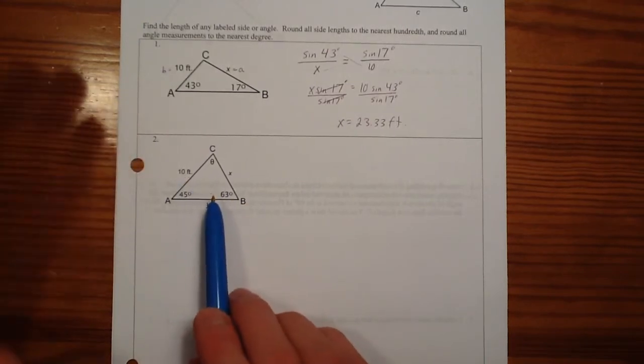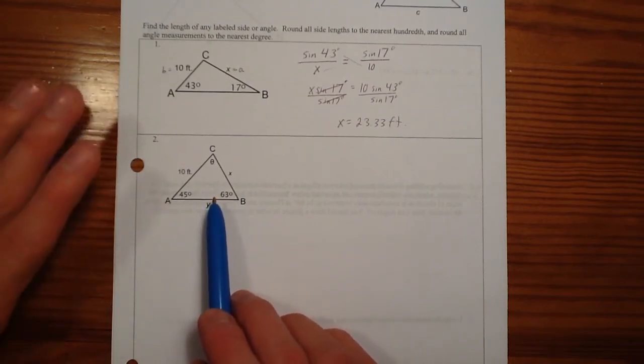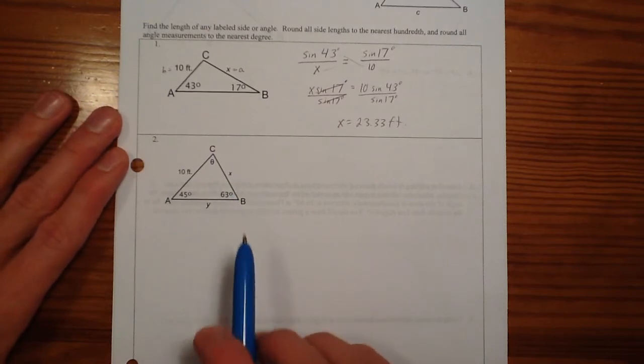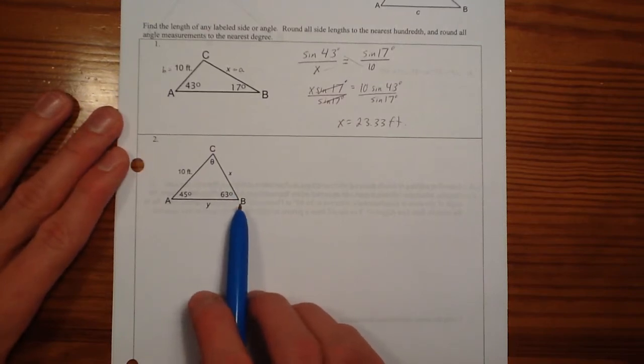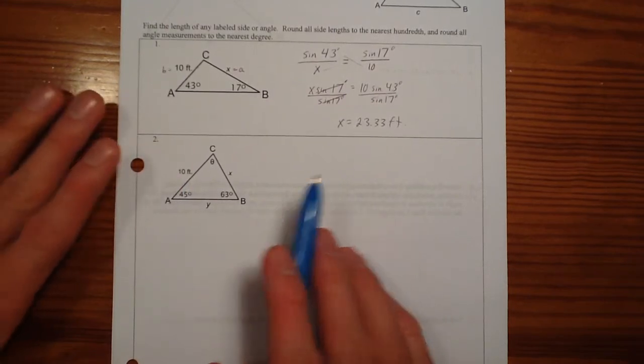I was mistaken just a second ago when I said we couldn't use it first thing. Sorry, my bad. That was slightly confusing. Let me retract what I said. We can use the law of sines and we can do it first. Here was what I was thinking though.